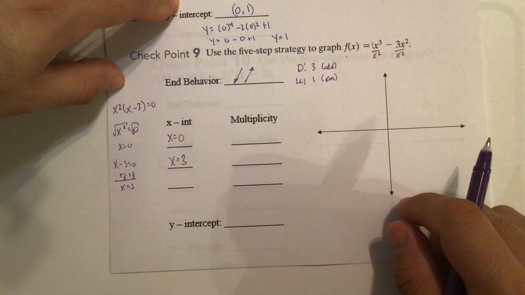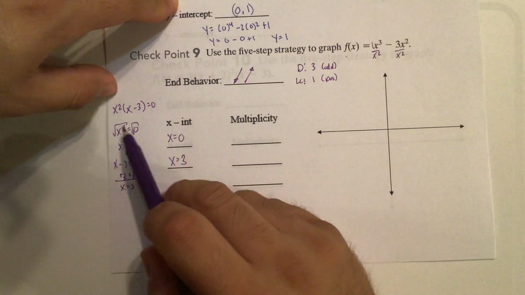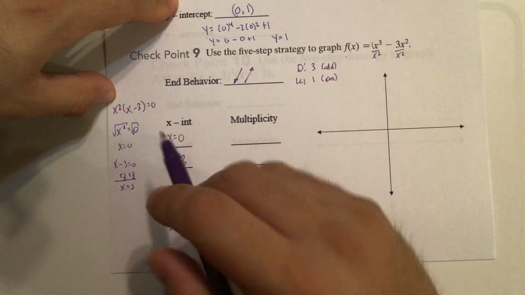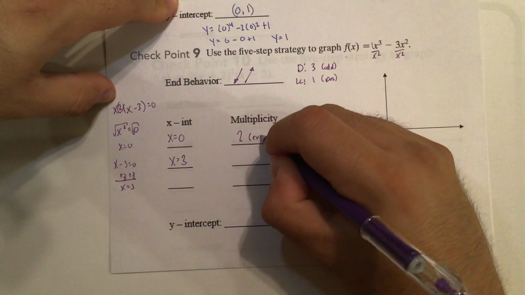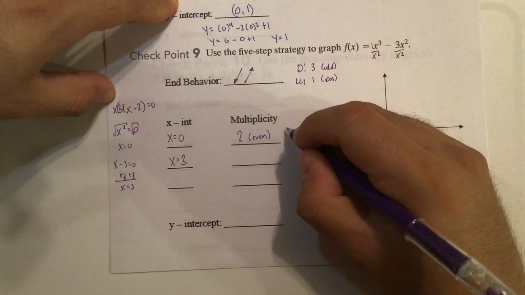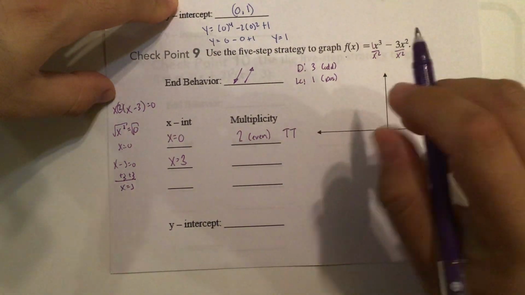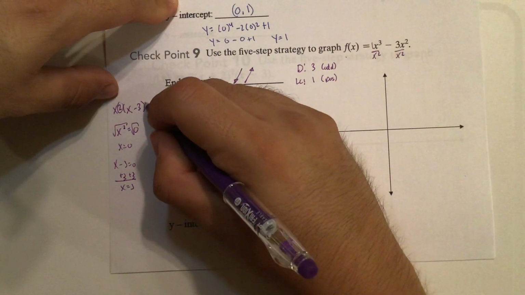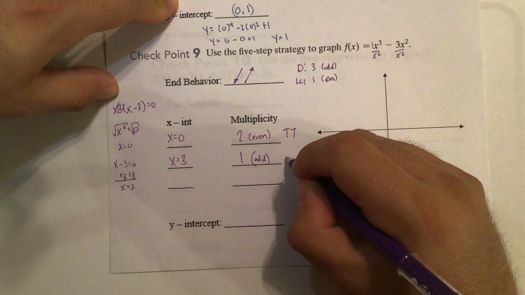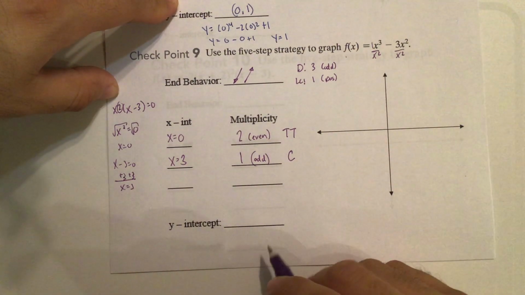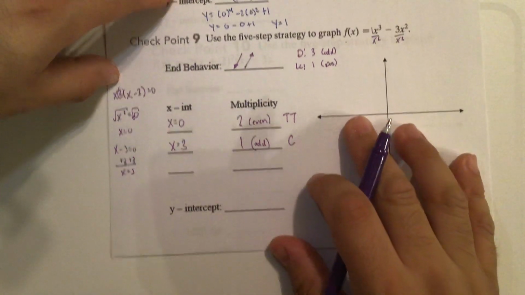So for multiplicity, for x equals 0, it was x squared. So you can see that is a 2, which means it is even. So at that root, it's going to touch and turn. At x equals 3, there's no number, so we assume it to be 1, which is odd. So that means that x-intercept is going to cross the x-axis. And we don't have a third one, so we're not going to worry about that blank.